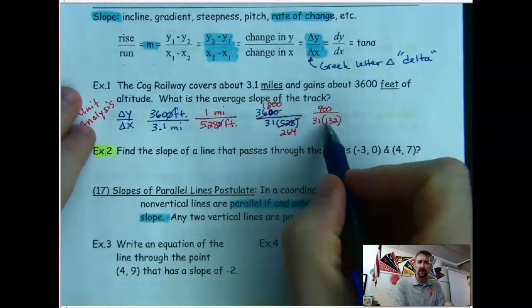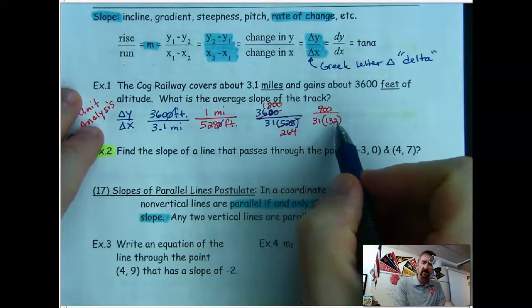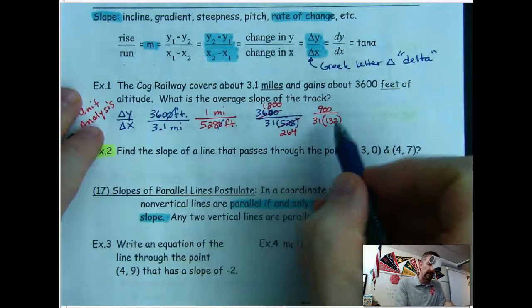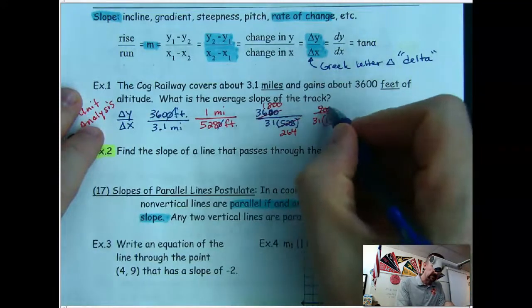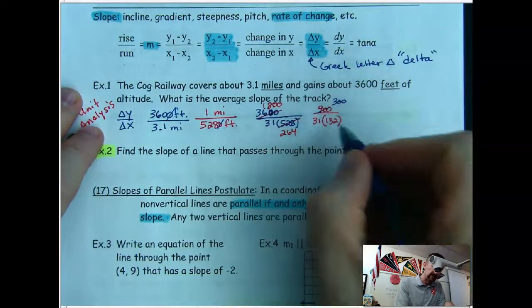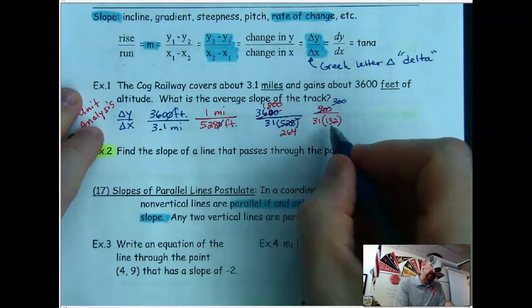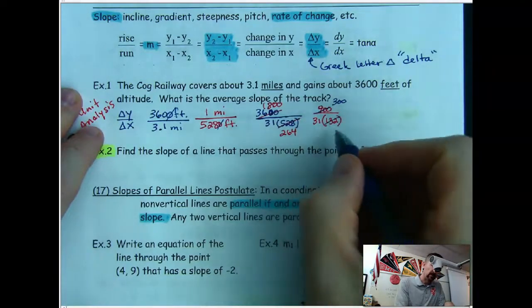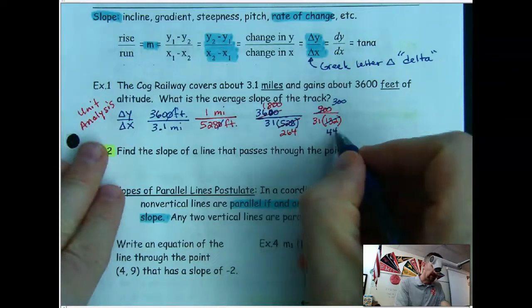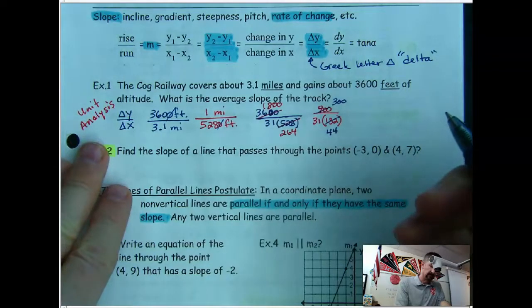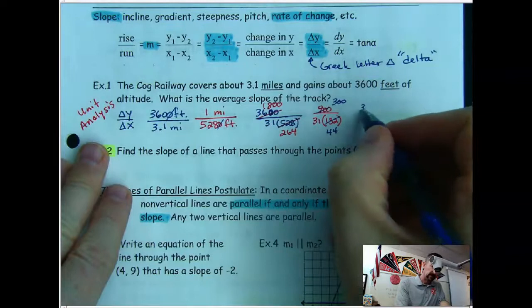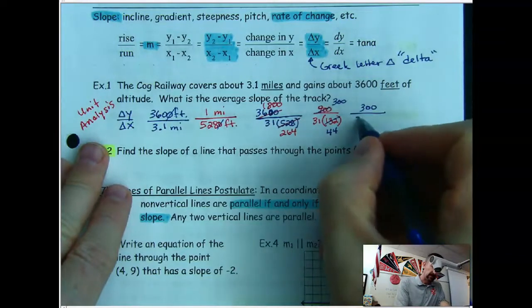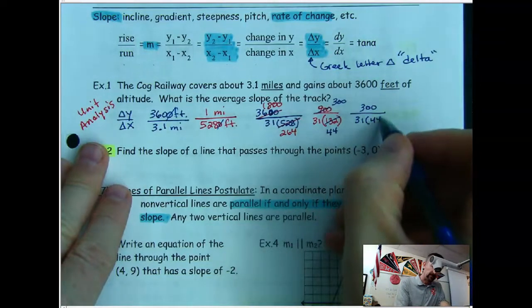And so when the digits add up to a multiple of 3, we can divide by 3. So if I divide this by 3, that's going to be 300. And if I divide this by 3, it's a little bit trickier. 44. All right, so now we have 300 over 31 times 44.